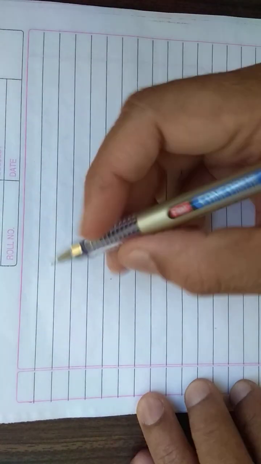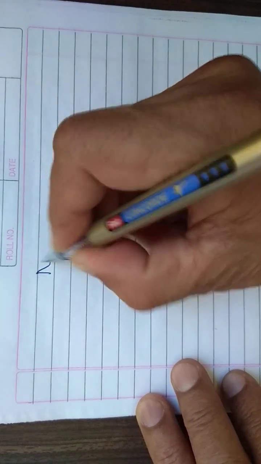Hello everyone. Today we will discuss the nuclear models.